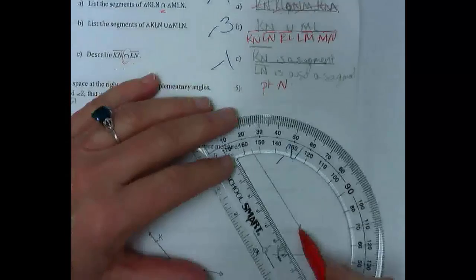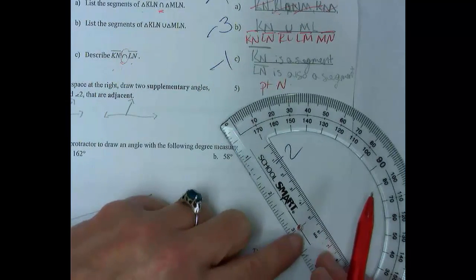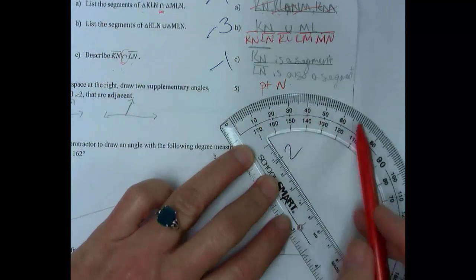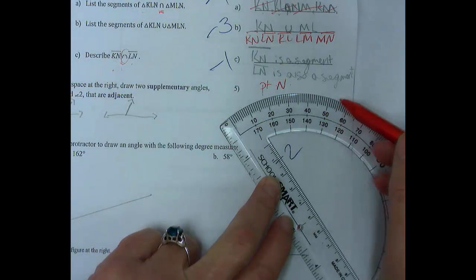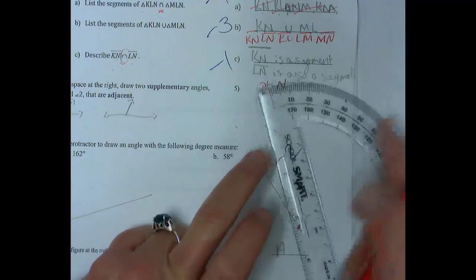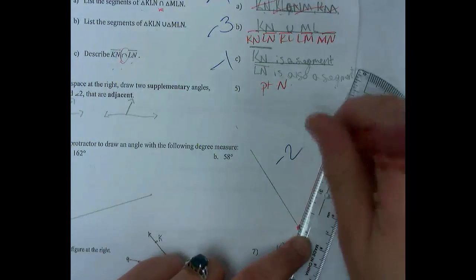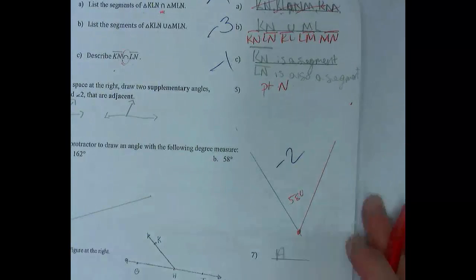So I'm going to pick this as my vertex, so that's going to go into the center, and I'm going to line that up on the left-hand side here on the 0 degree mark. And this time, going this direction, I'm going to read the top numbers. So there's 50, there's 55, 56, 57, 58 is right here. And I make a little mark there. And then I just connect the vertex with that mark. And that's 58 degrees. So that's how you do the protractor. We'll be doing a lot more of those as well.